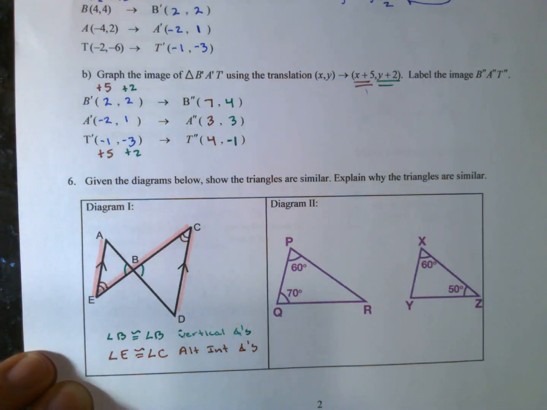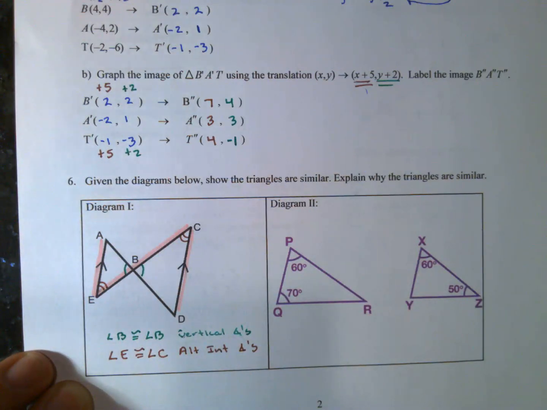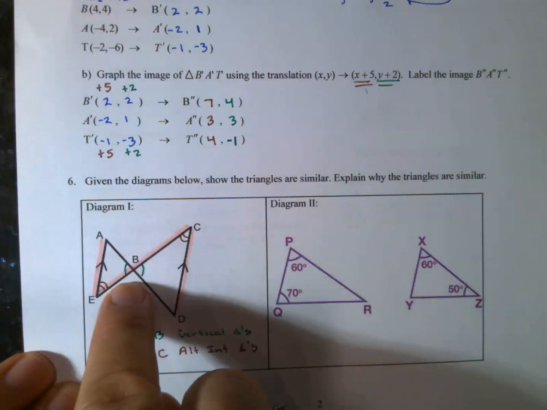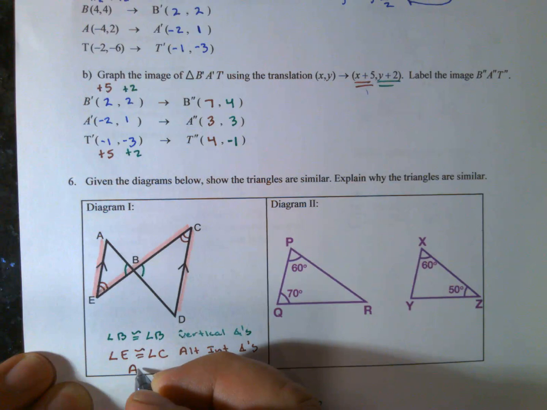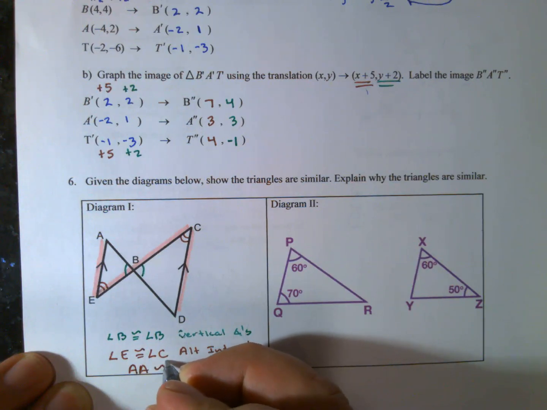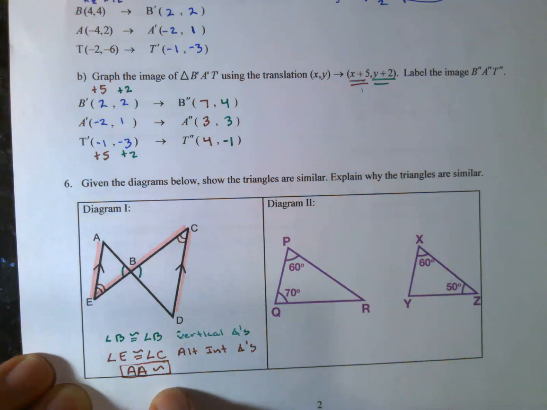So when you do this on the test, you won't have to do it for all of them. On the test, you're going to pick one picture. That's all you're going to do. You're going to pick one and just work with that one. So find whichever one's easier for you. But as soon as we have these two angles marked in our diagram, I'm ready to say angle, angle, similarity. It's the only reason we have to say the triangles are similar.